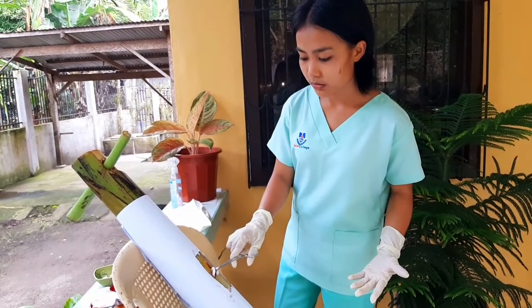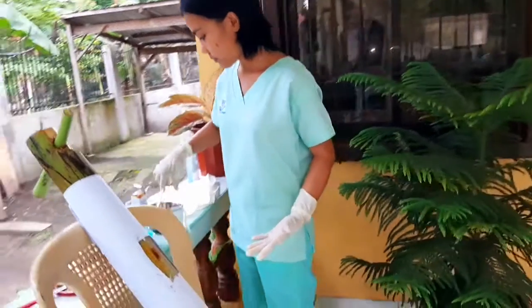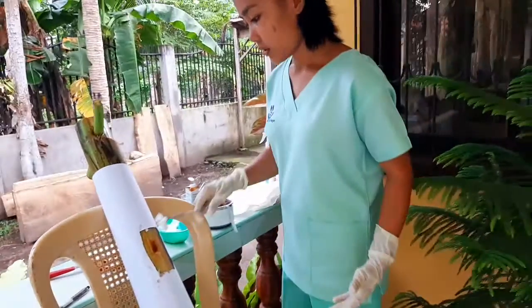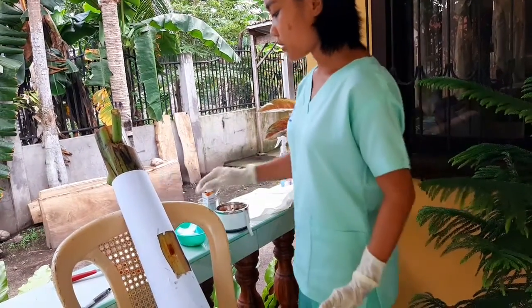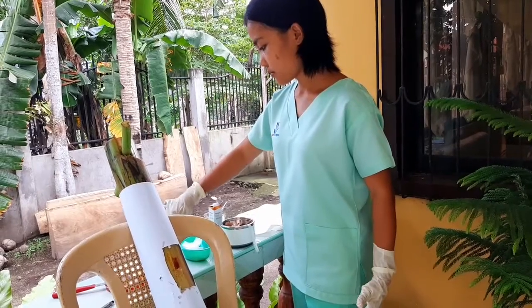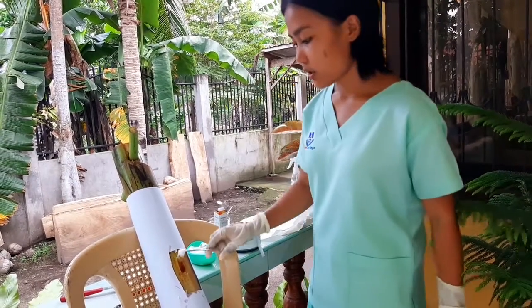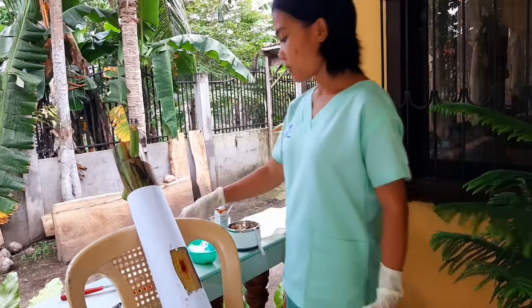From here down and then dispose, to the other side, down, dispose, and then to the center and then dispose.